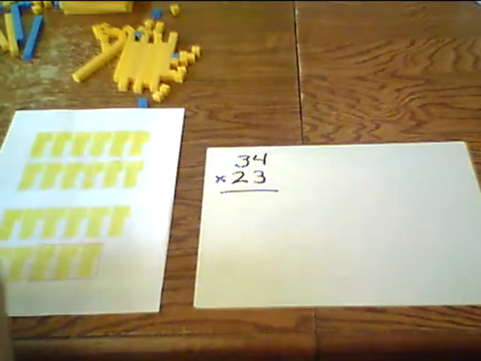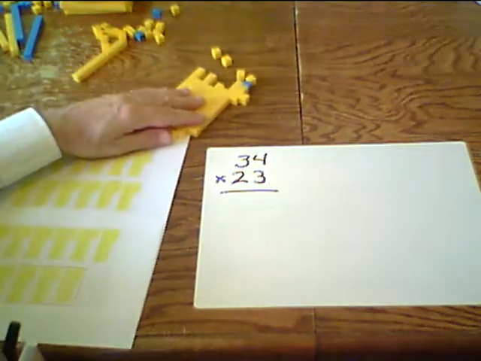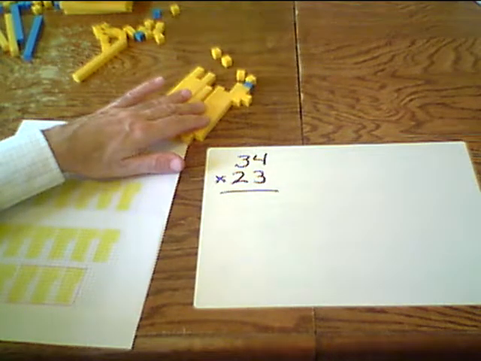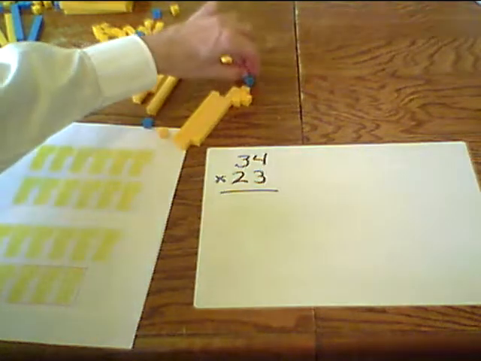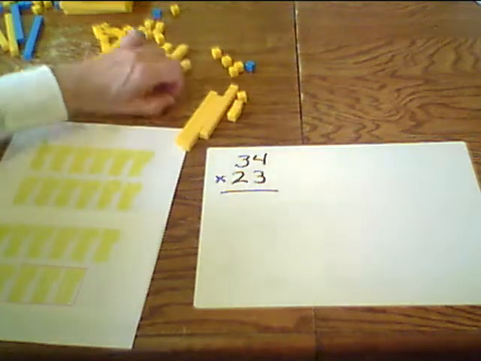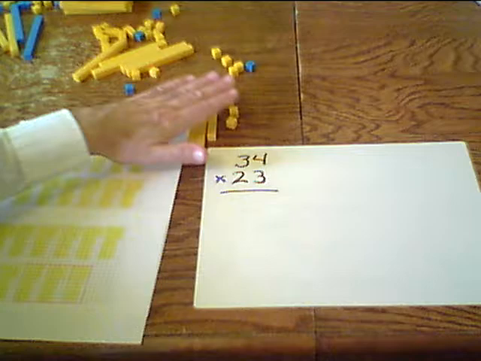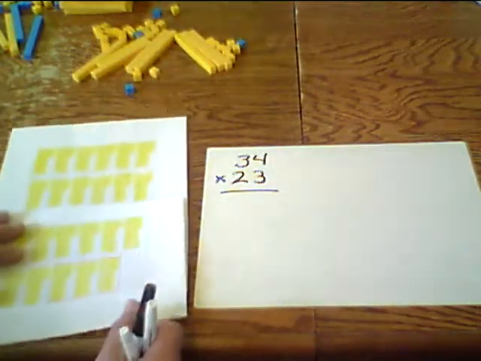So it's 23 groups of 34. Now, I would love to use the base 10 blocks, but imagine me trying to make 23 groups of 34, having all the students make 23 groups of 34. That's a lot of blocks to begin with, and that's going to be a lot of time. So rather than use a concrete model, I think I'm going to use a semi-concrete model.